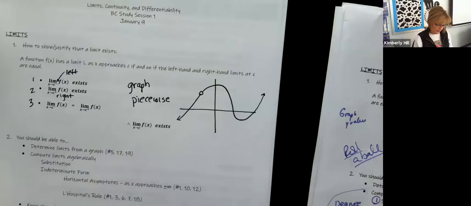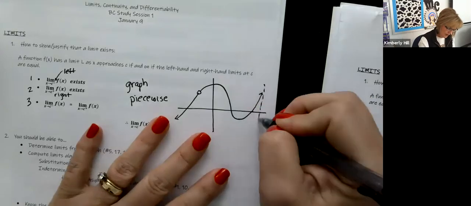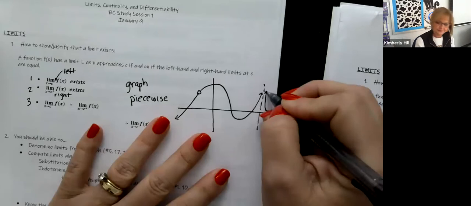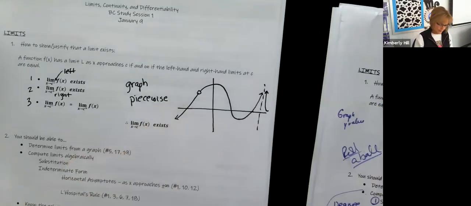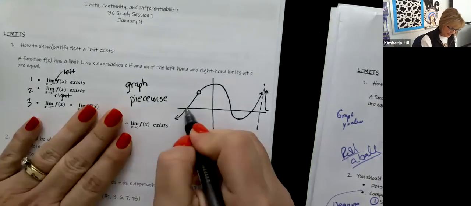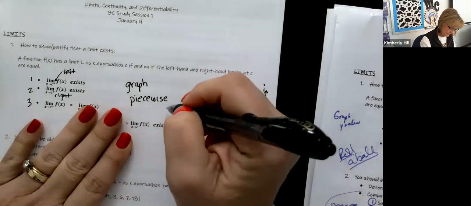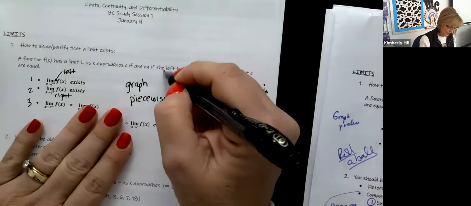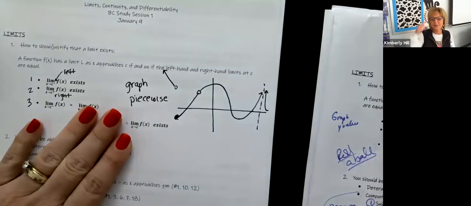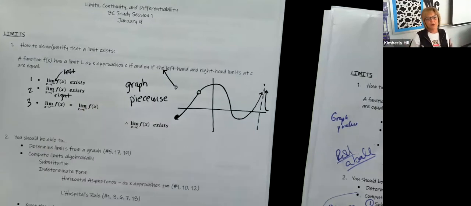Let's make a vertical asymptote over here. Just all kinds of things could happen. On this side, let's go ahead and extend it. Let's make this a point. Okay, sorry that as I'm thinking, I'm adding stuff to what I want to put on my graph. Okay, so let's just think about what's going on.